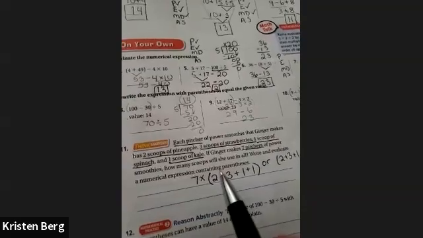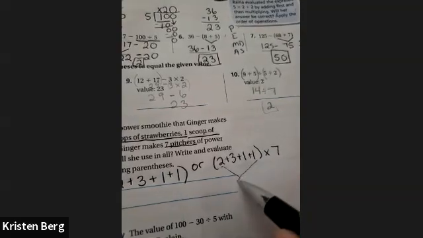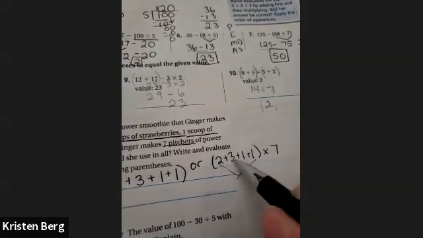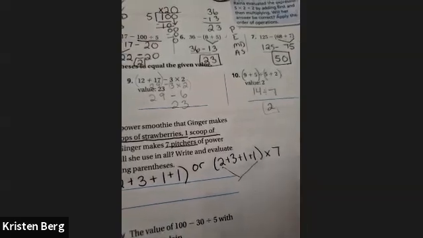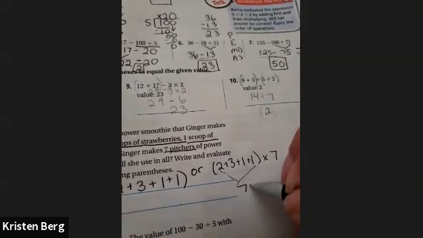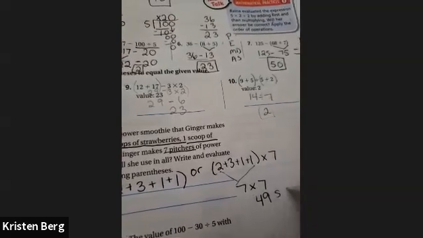And then it says, write and evaluate the numerical expression containing parentheses. So this is again for 1. So we have to do parentheses first. So you have to add up all of this. 3 plus 2 plus 1 plus 1. That comes out to be 7. Then you're going to times it by 7. So that would be 49 scoops.